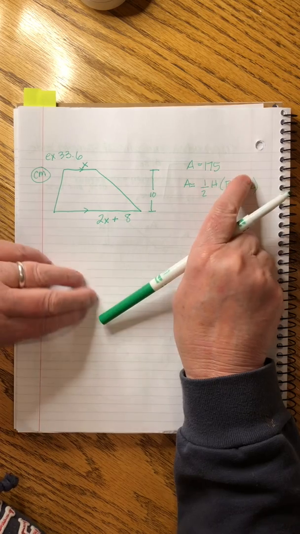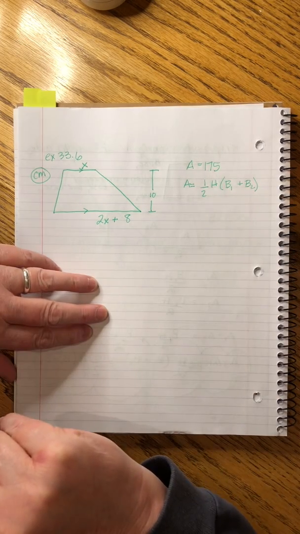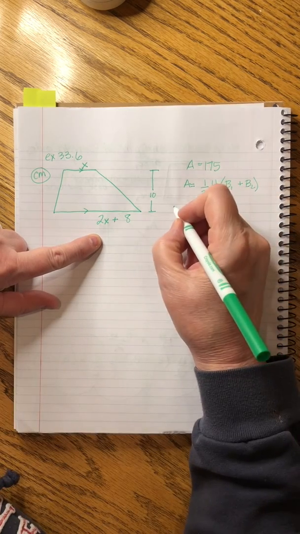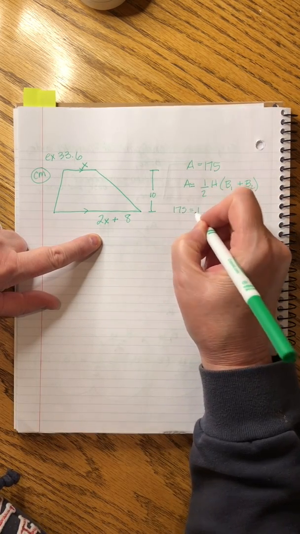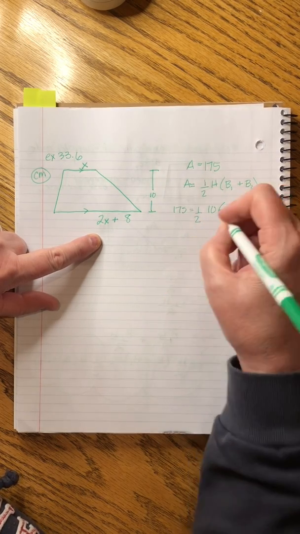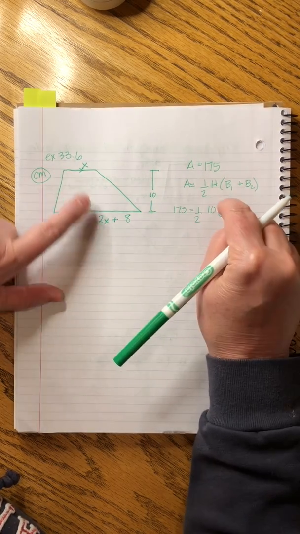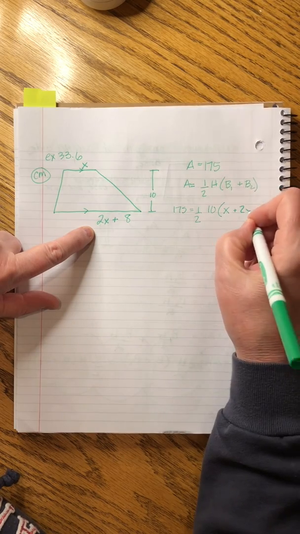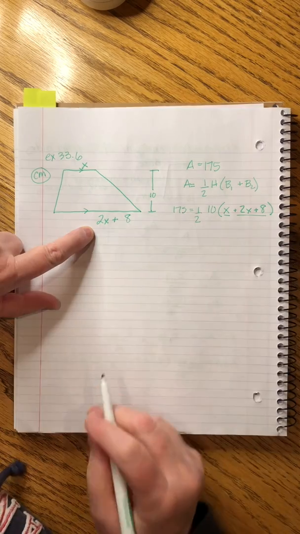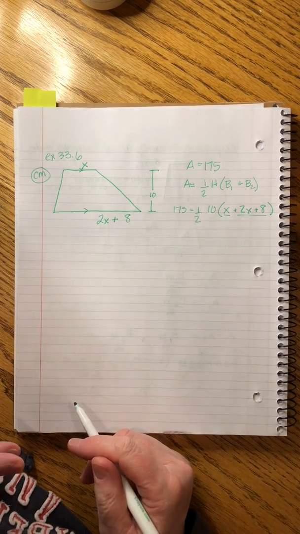Let's plug in what we know. And we're solving for x, so that should fall out in the algebra. So 175 equals 1/2 times the height, which is 10, times x plus 2x plus 8, right? There's base 1 and there's base 2. All right, that looks pretty good.